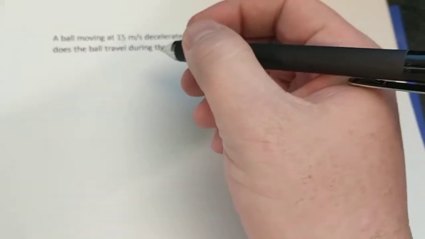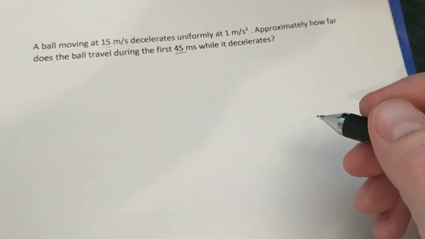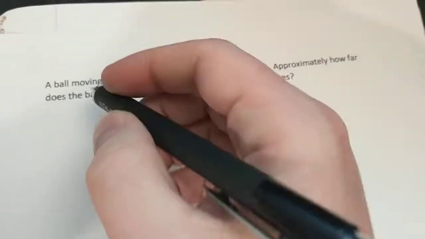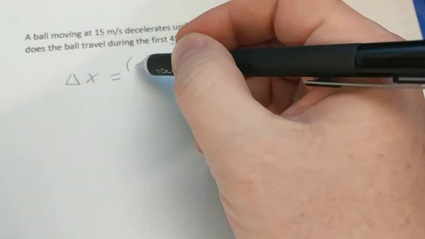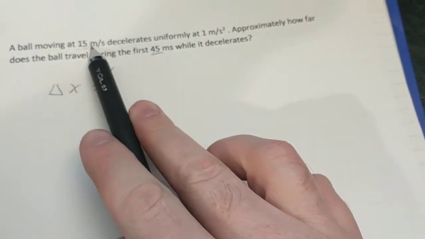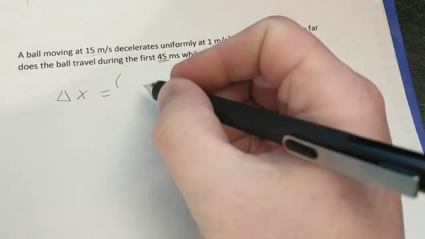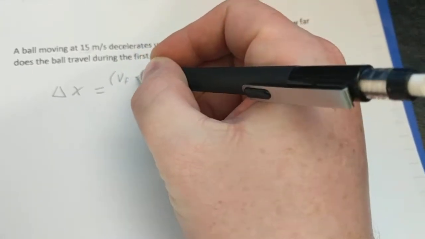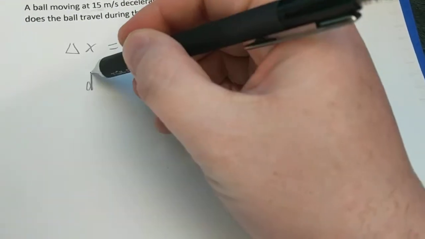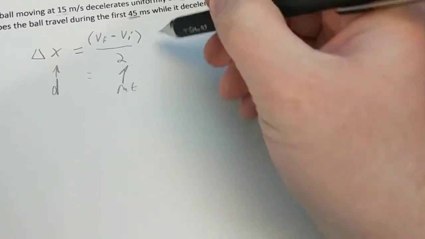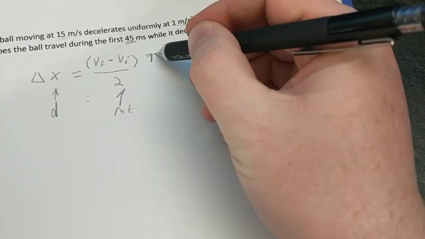But if you wanted to get the exact answer, what you need to do is think of your kinematics formulas, and the kinematics formula we're going to use, we want to know how far it traveled. How far does it travel? So we're looking for delta x, right? Delta x equals the average velocity. So average velocity, because they give us an initial velocity, and because they give us deceleration and the time, you can calculate the final velocity. So we'll say v final plus v initial divided by 2. And then remember, distance equals rate times time. So time is going to be here, times time in seconds.